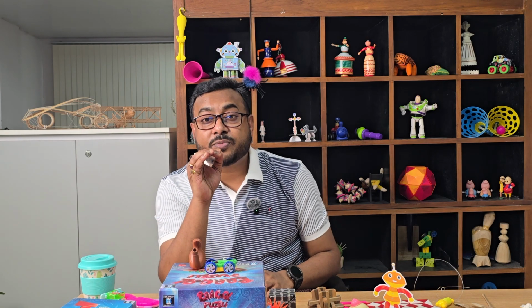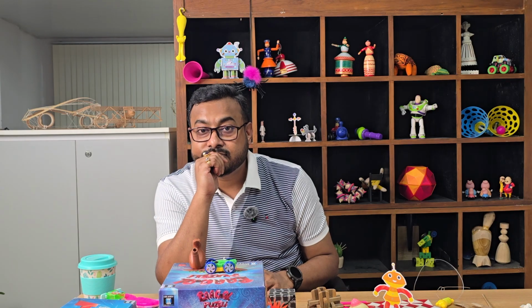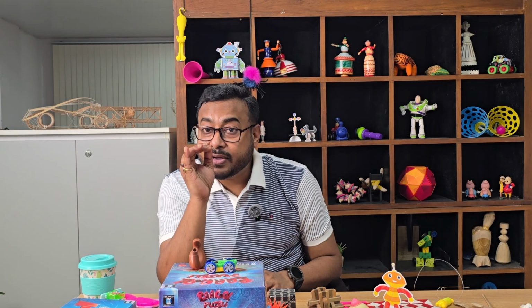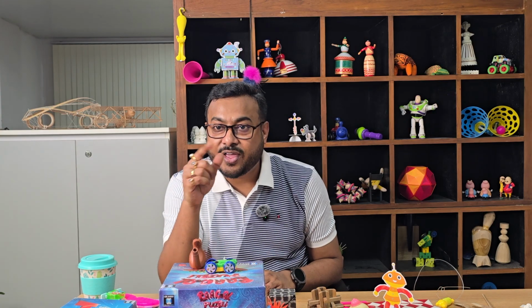If the actual production cost of the toy is rupees 380, the remaining rupees 70 must sustain the business. That rupees 70 funds design development for the next toy, absorbs direct risk, and contributes to profit.